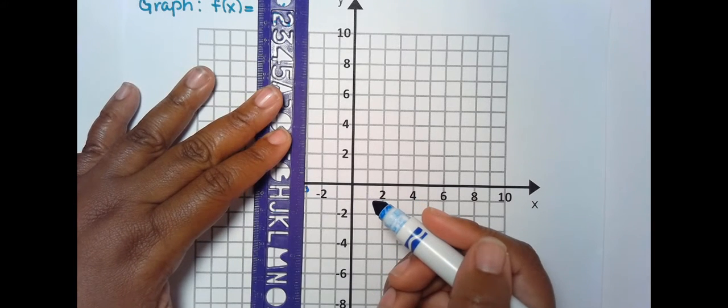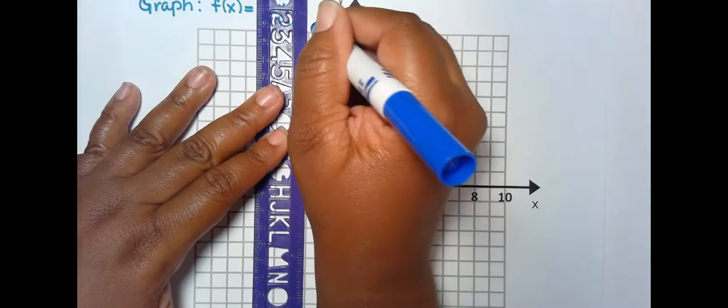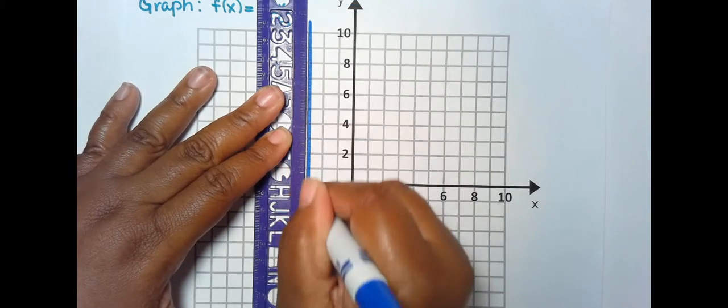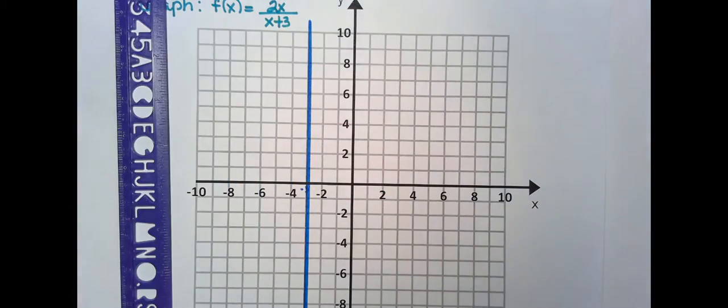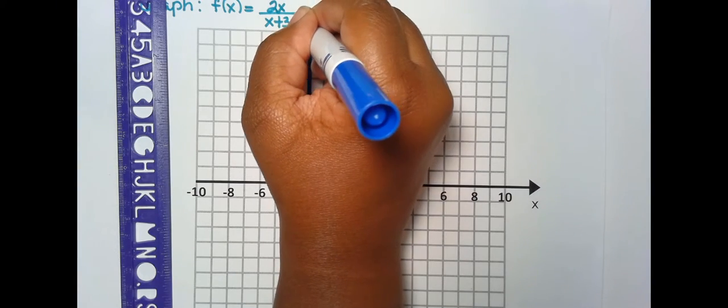And I'm going to draw in blue our vertical line, our vertical asymptote.